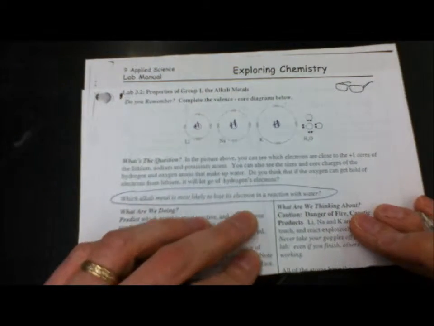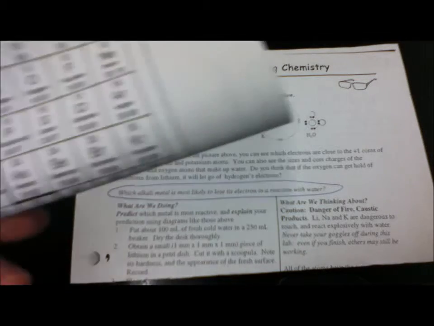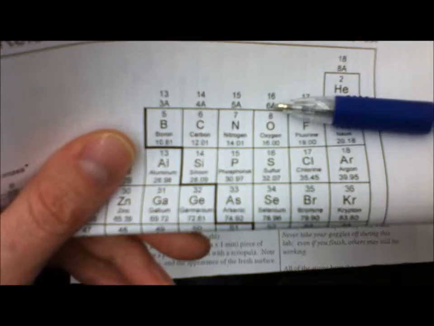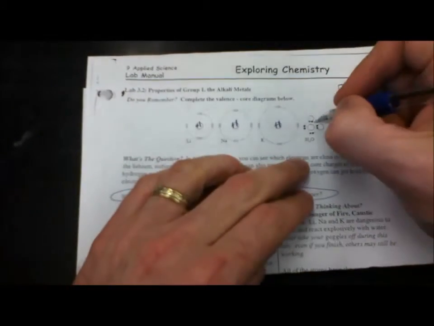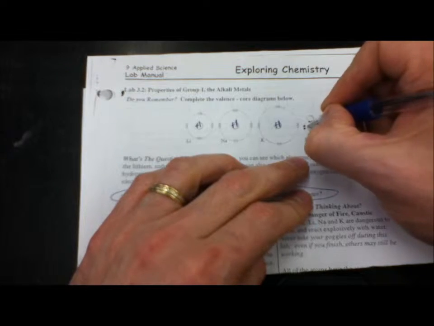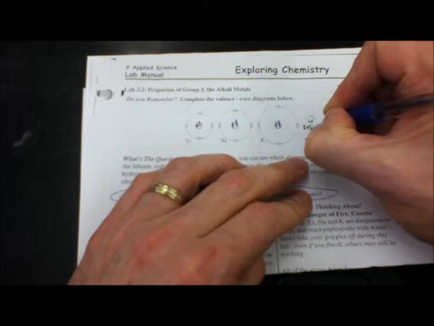+1. And oxygen, which is over here, is in group 6. So its core charge and valence electrons is 6. So for oxygen, which is right here, we're going to write +6. So you can see here there's a big difference between the core charge of oxygen compared to the metals we're actually going to be using in the reaction.